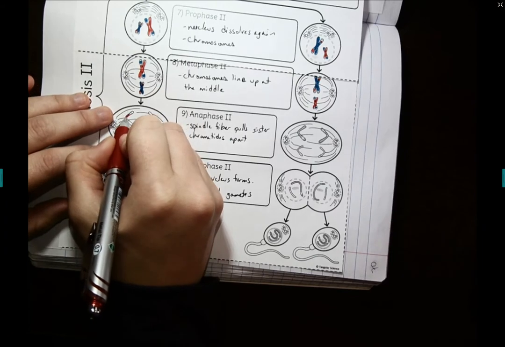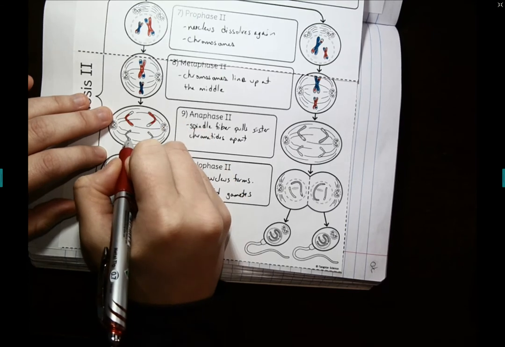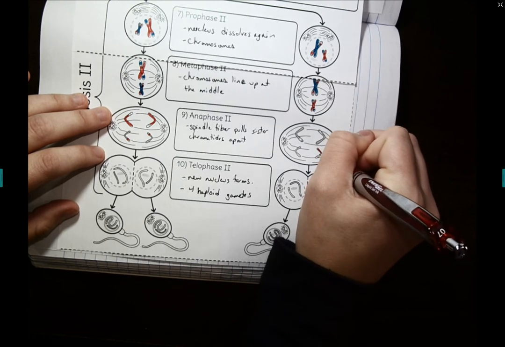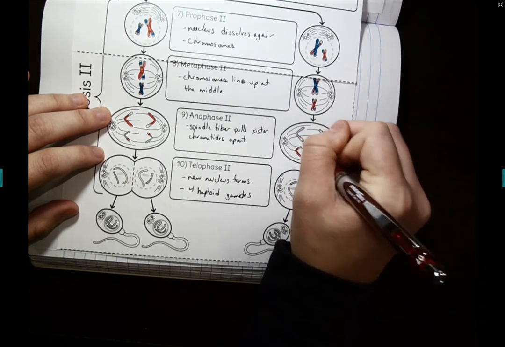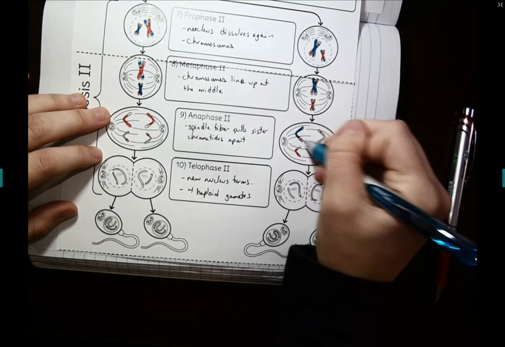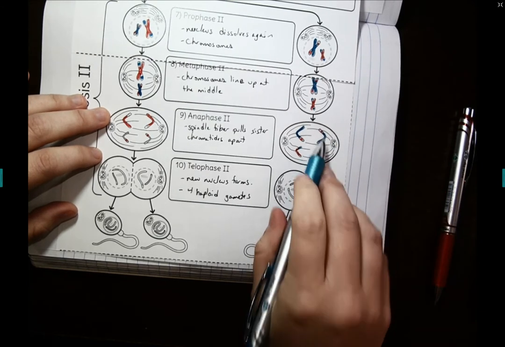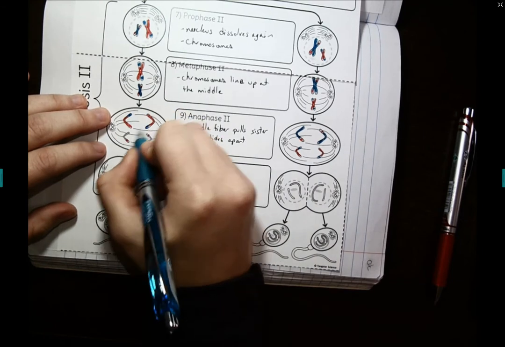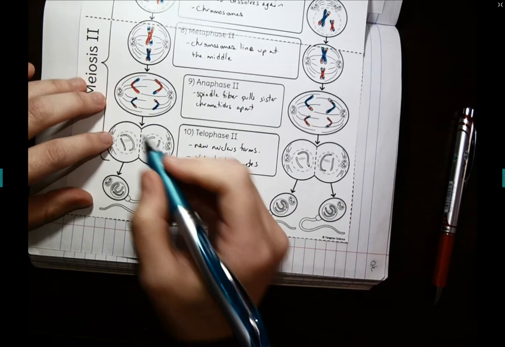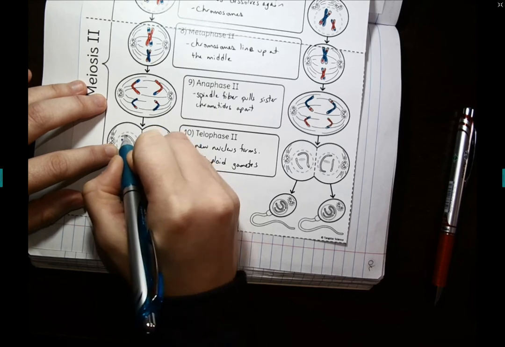So this side, let me go back and draw it so we can see what's going on here. There's my red, and then here's red right there. And then the blue. So because of crossing over, all 4 of these chromosomes, and then even these 4 over here, right, they are all just a little bit different because of crossing over. And then again, right here, like that.